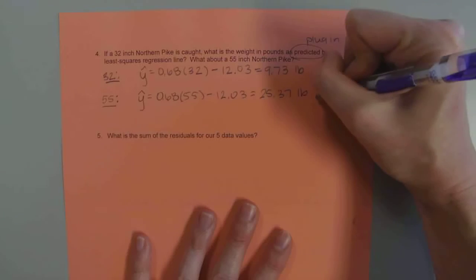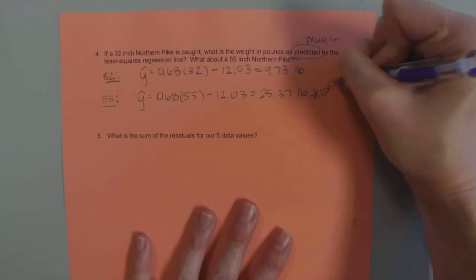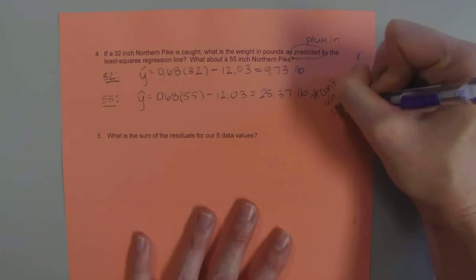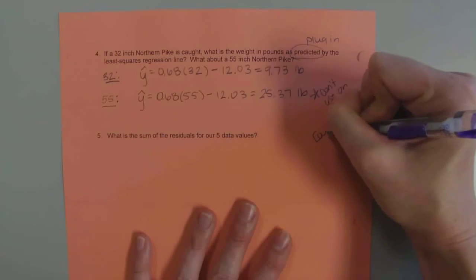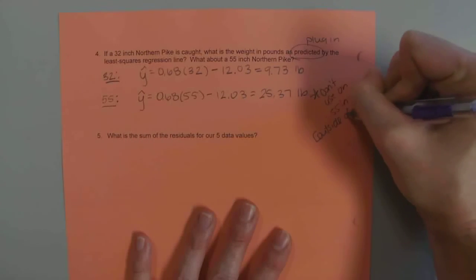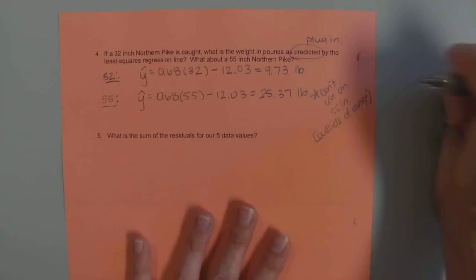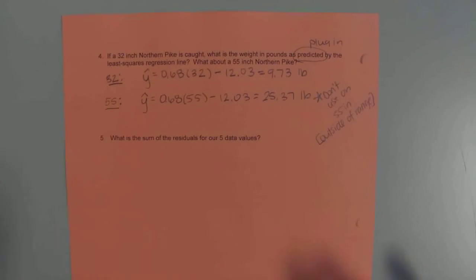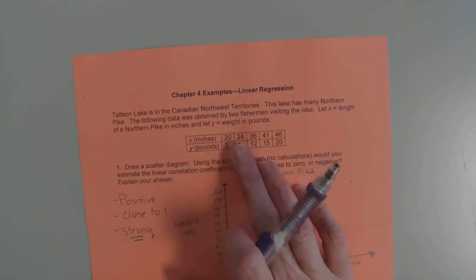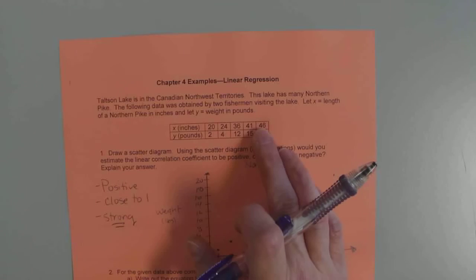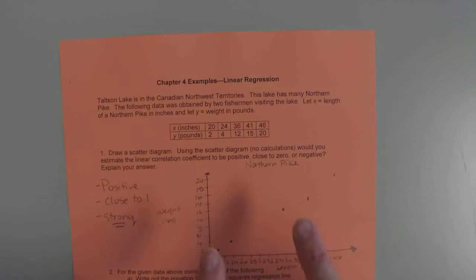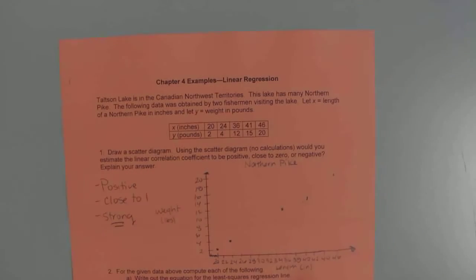Don't use this line on 55 inches. And you can say outside of range or something like that. You guys, does that make sense? You see what I'm talking about? A 55-inch fish is nowhere close to the ones we caught because we based our line off of this data. And none of these are close to 55 inches. So if we're using this data to make predictions, we would maybe want some bigger fish and make a new chart and a new line using fish that are a little bit larger.